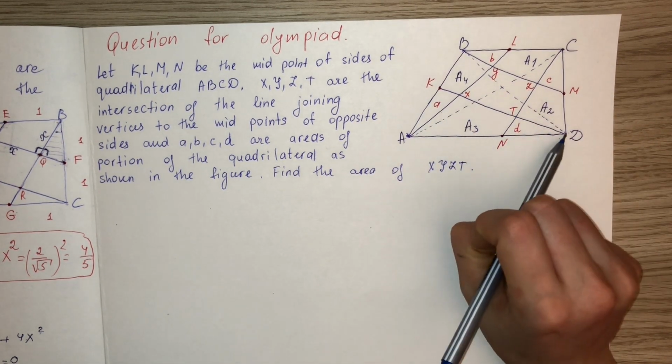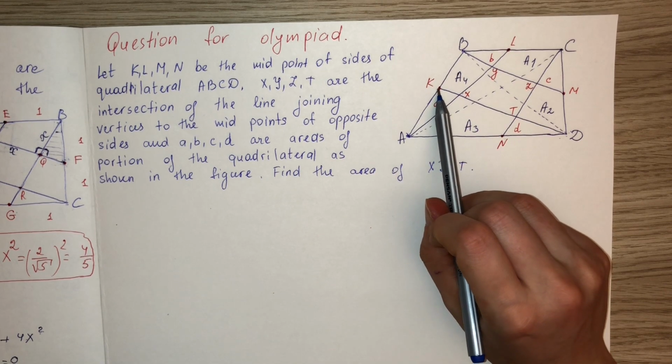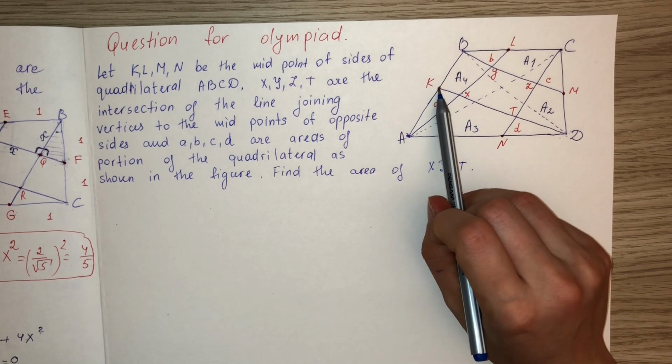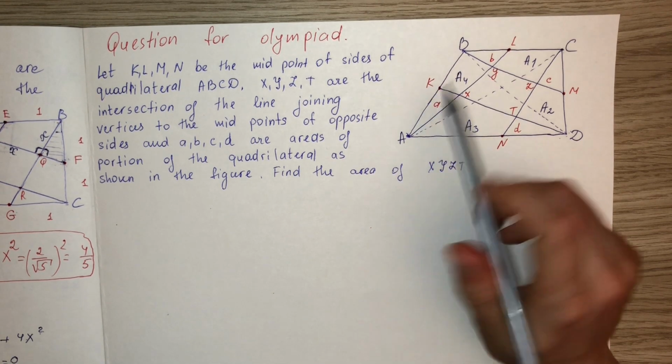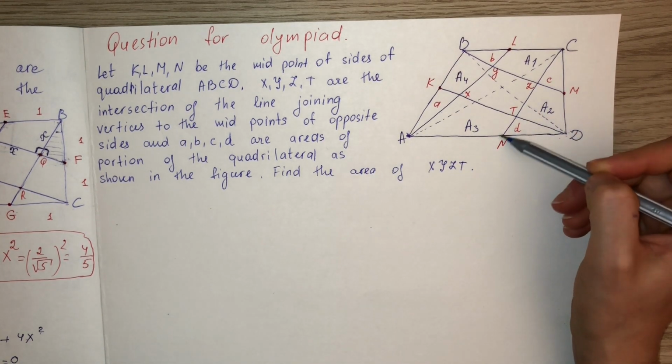Also join D to the midpoint of the opposite side, K, and join C with N.